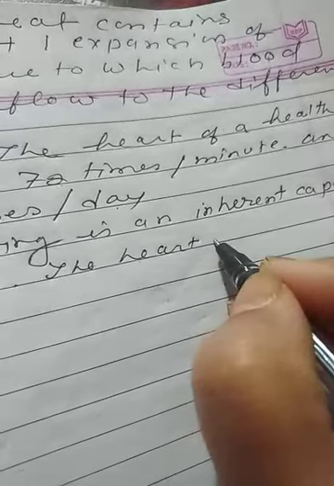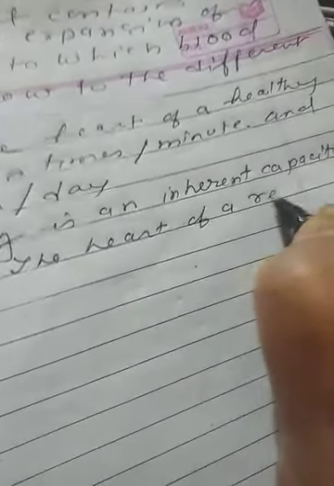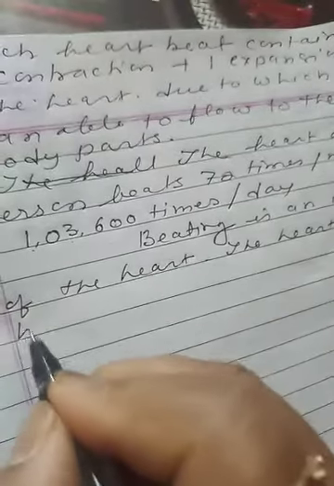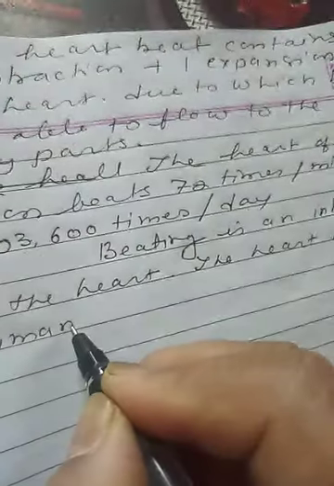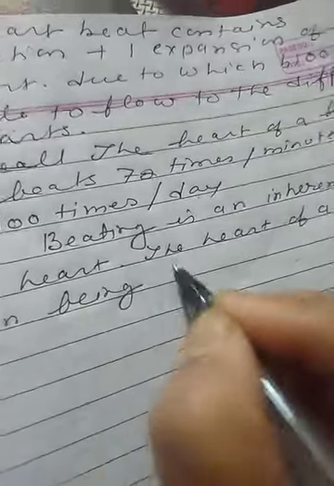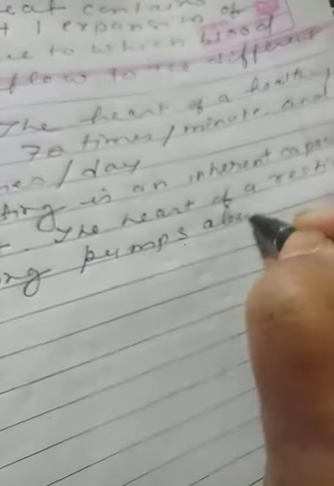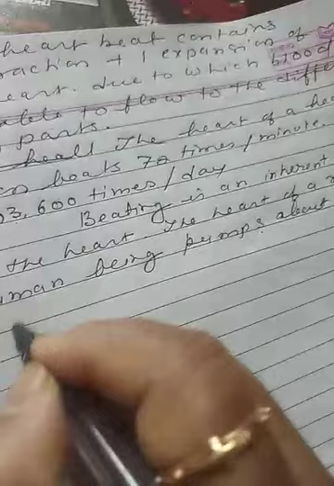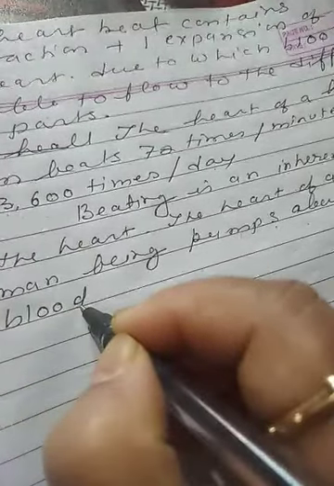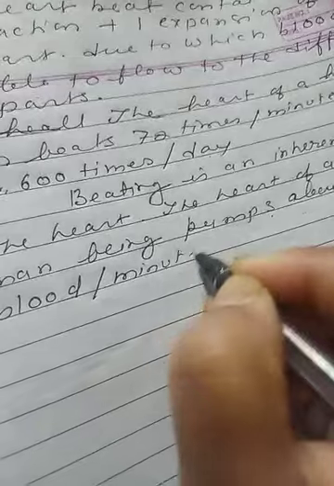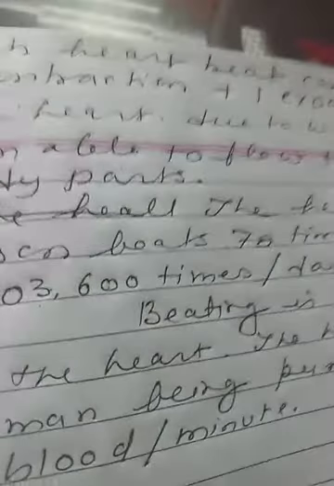The heart of a resting human being pumps, all of you know the pumps, contraction and expansion, about 5 liters of blood per minute. Clear?